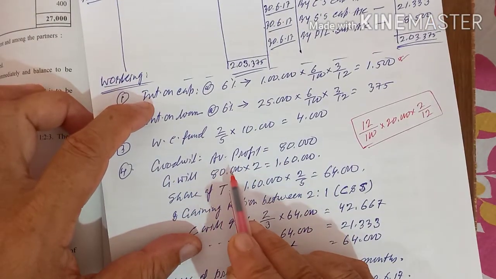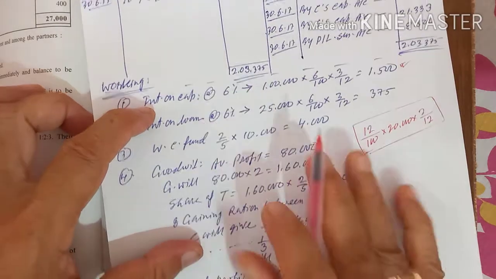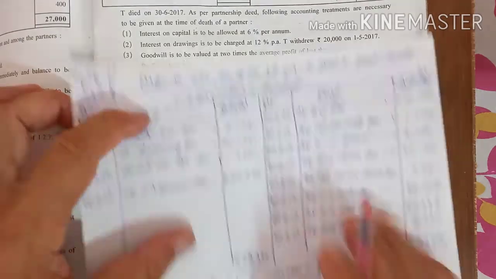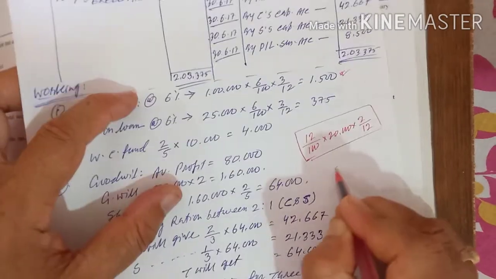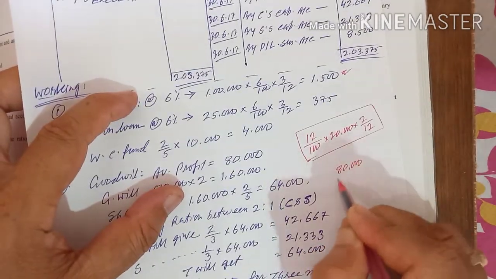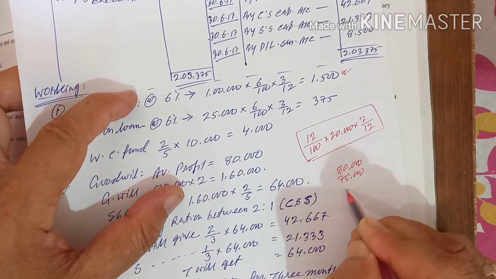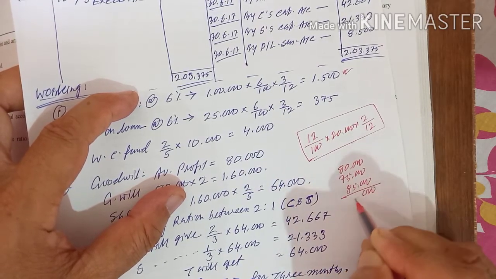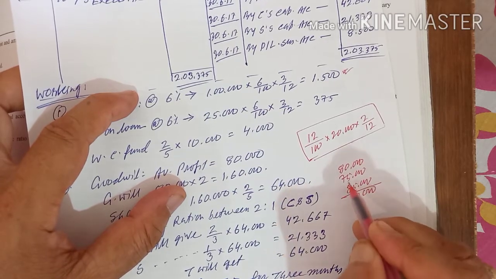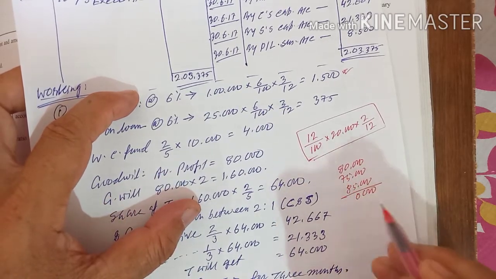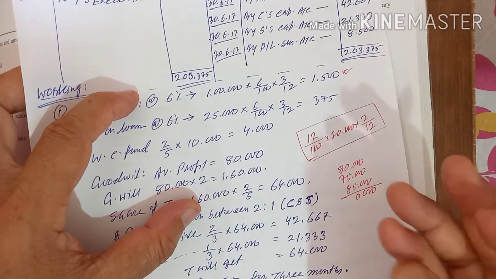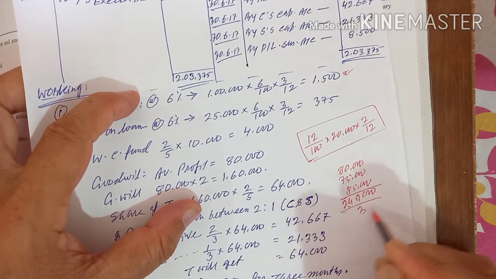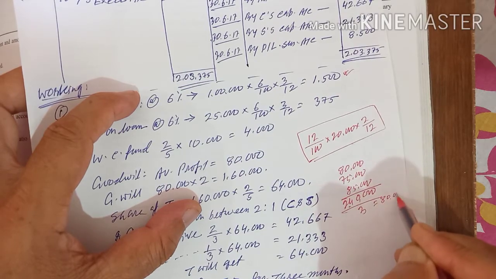If you add 80,000, 75,000 and 85,000, you will get 2,40,000, and divided by 3 is equal to 80,000.